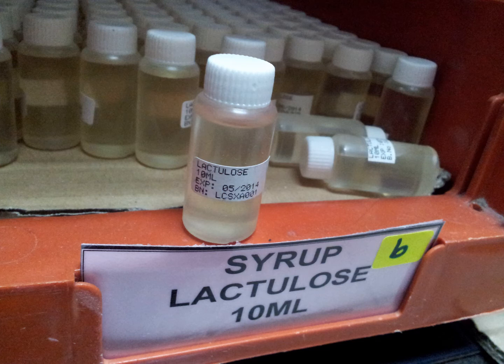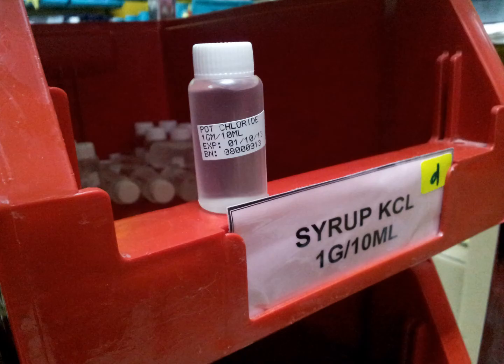This is an example of an oral solution or oral liquid that can be given to the patient using unit dose system. In this example, syrup lactulose 10 ml is packed into small bottles. For each time, the patient will take one bottle and drink the medicine. For example, here is syrup lactulose. Another example here is syrup KCl or potassium chloride. So it's easy for the patient to just open the bottles and drink. It's very hygienic. I will tell the advantages and also disadvantages of unit dose system later.